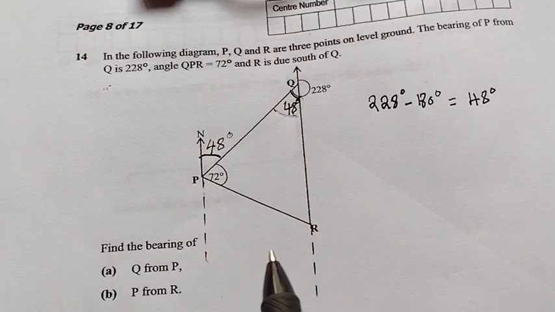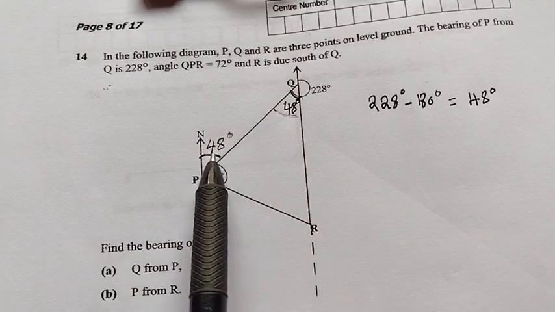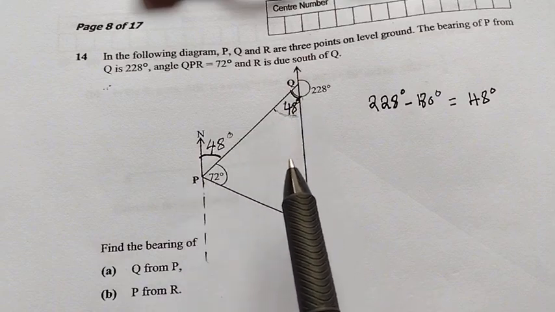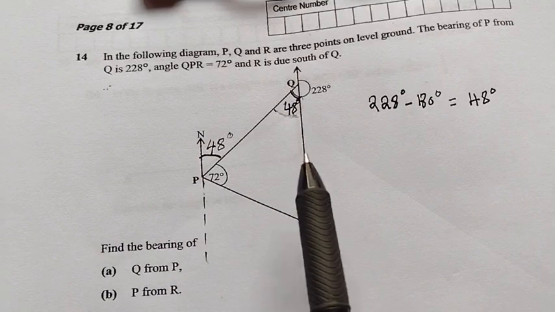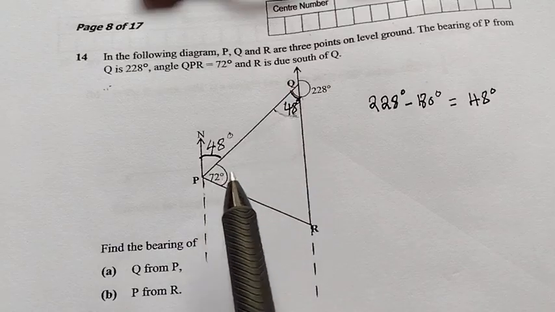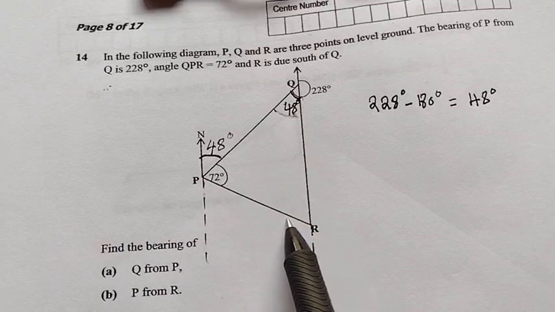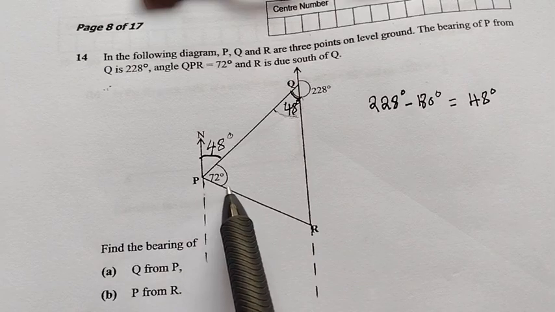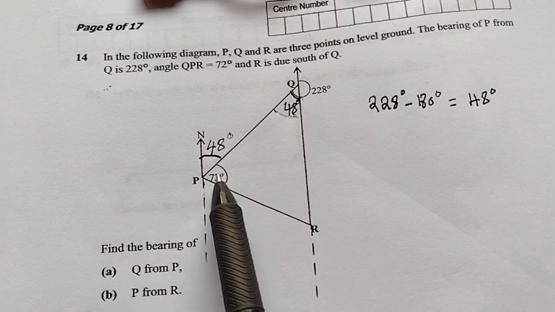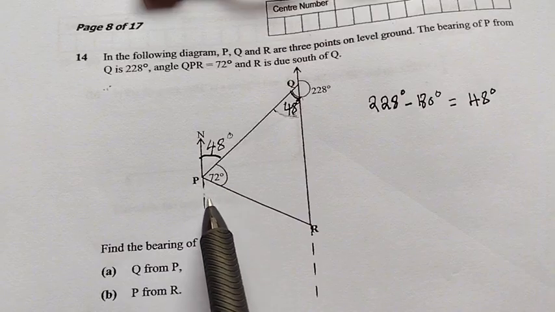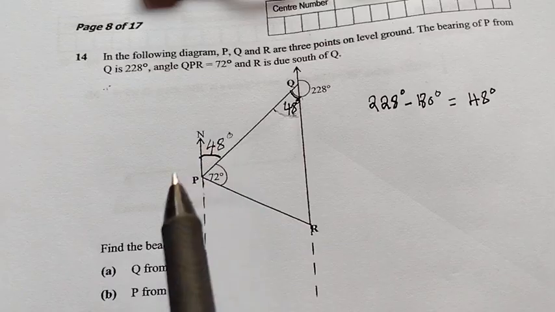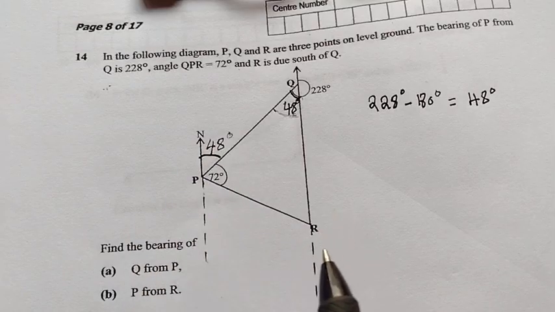Another way to find this angle, since this is a triangle and angles in a triangle add up to 180: if you add this and this, then subtract from 180, you find the angle here, which alternates with the angle right here. So when you say 72 plus the angle which alternates right here, then subtract from 180, it gives you 48 as well. You can use that, it's fine.